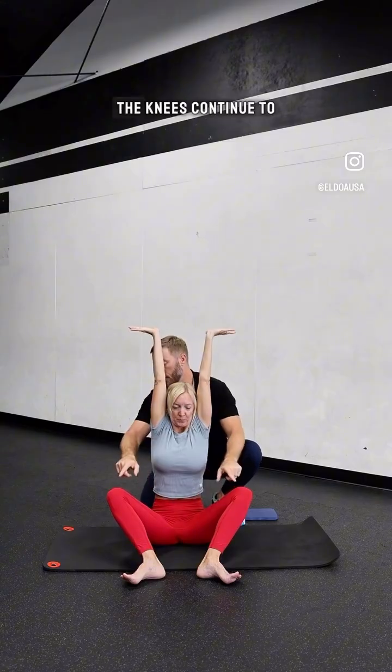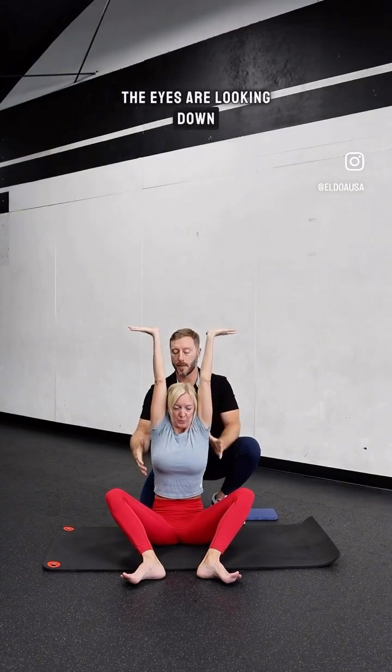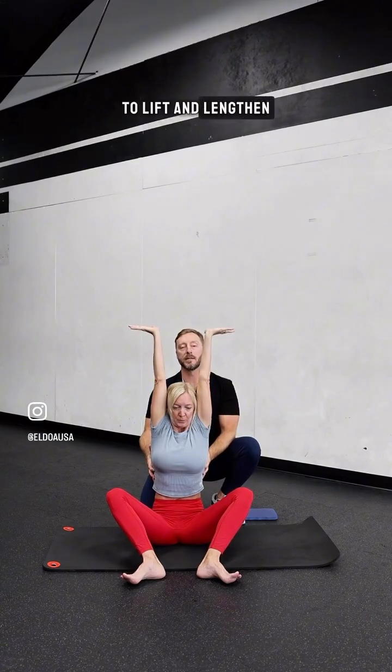She's going to continue to breathe and lengthen. We want to make sure that she stays nice and straight. The knees continue to press down. The chin is in, the eyes are looking down, and she's really breathing into that lower spine to lift and lengthen the spine up away from the pelvis. Her goal is to hold this for about 60 seconds.